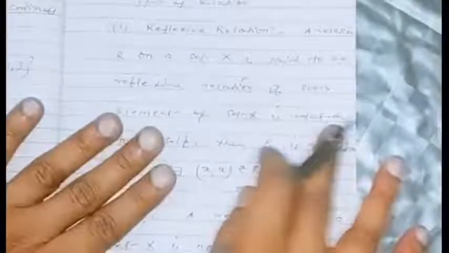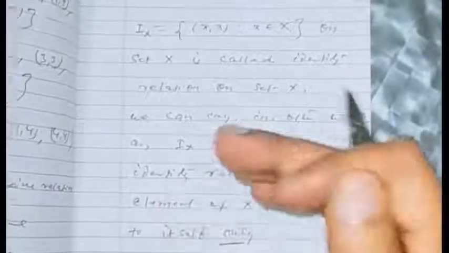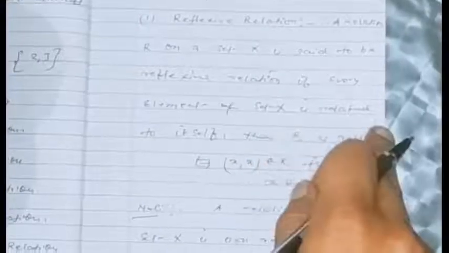Here the point to be noted is 'only', but in the case of reflexive relation 'only' is not available. This is the difference between reflexive relation and identity relation. In a reflexive relation R on set X, every element of set X is related to itself.